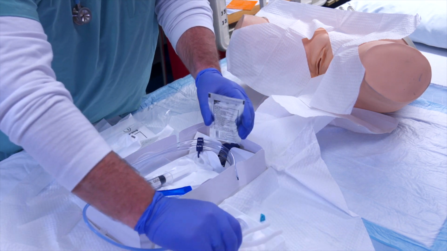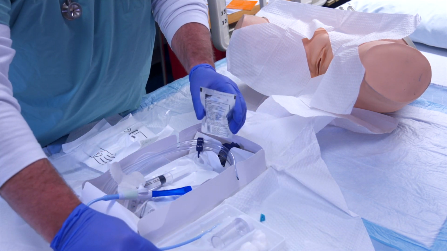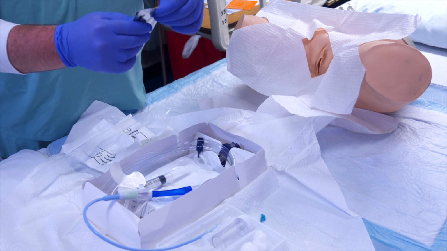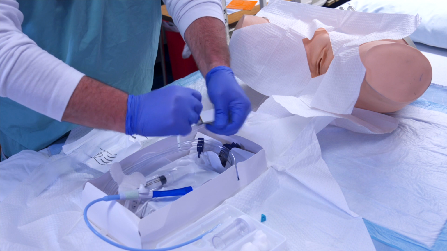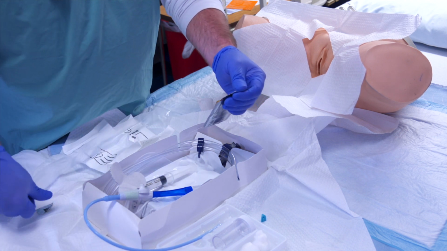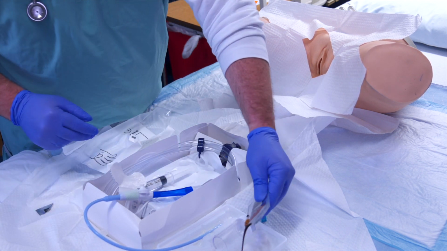Prepare the insertion site in a sterile fashion by retrieving prepping solution and forceps. Use the forceps to separate the cotton balls. Open the prepping solution and pour over the cotton balls, saturating them evenly.